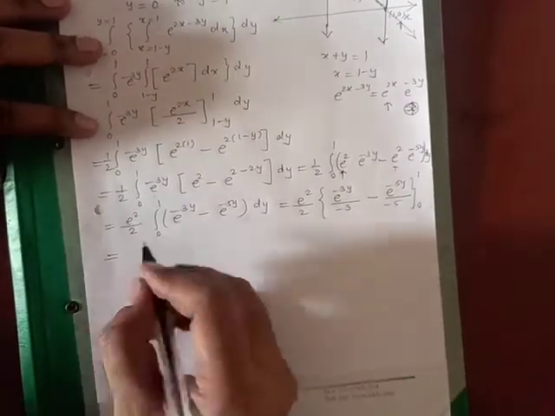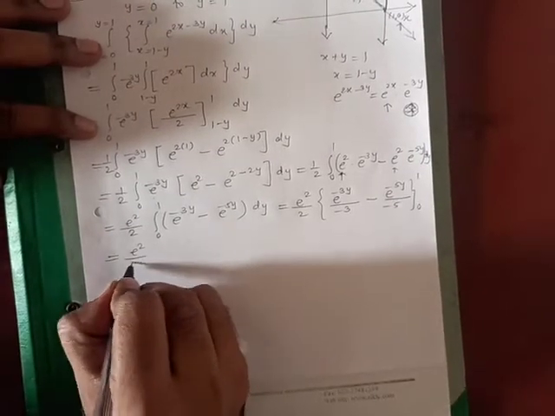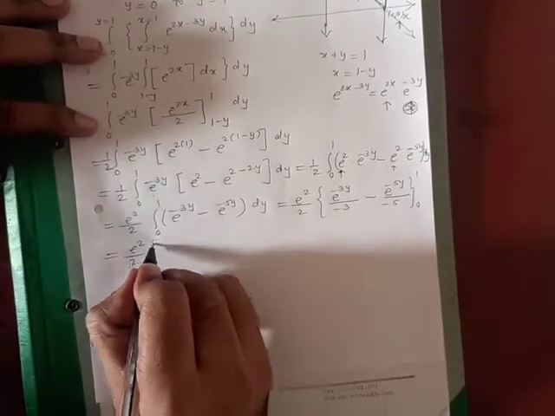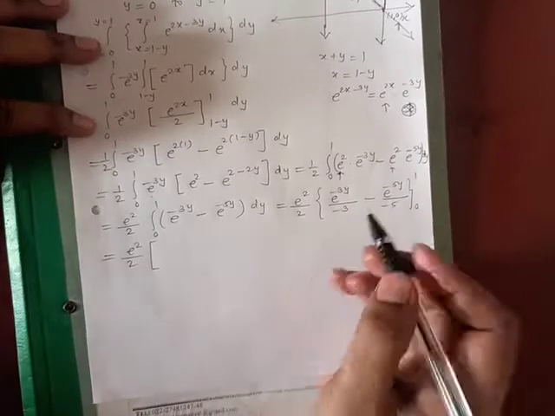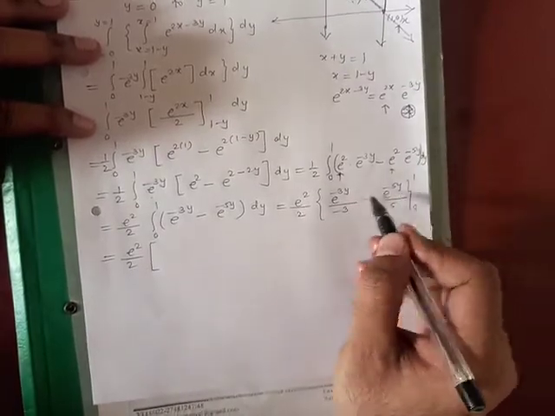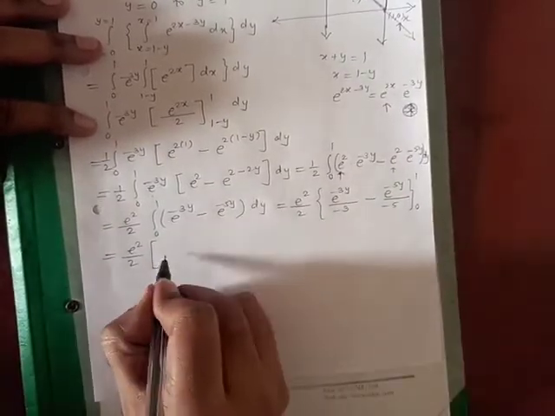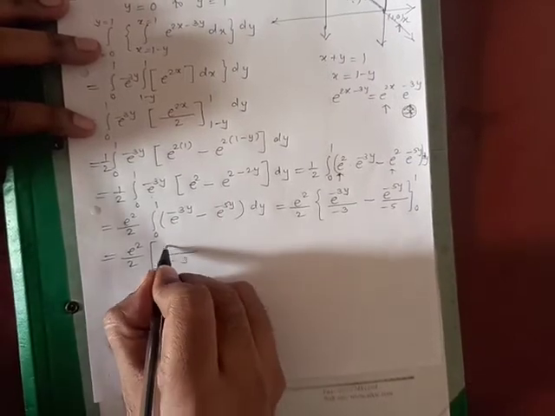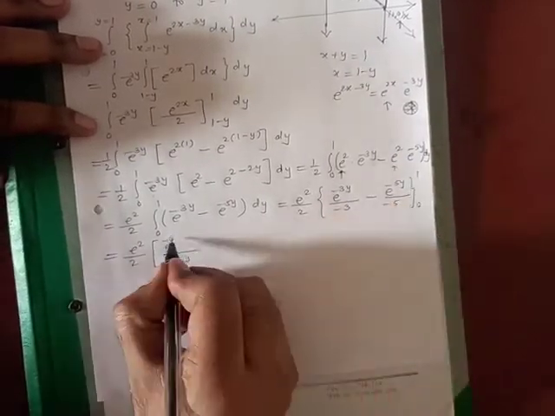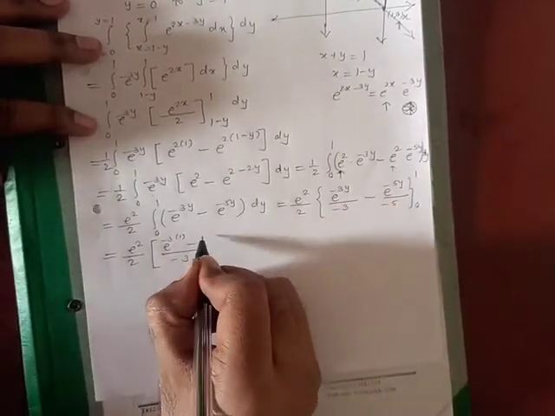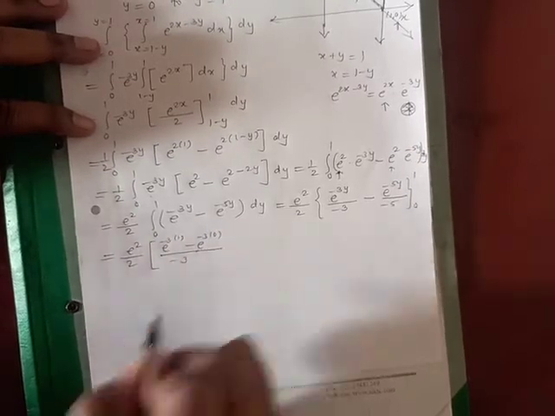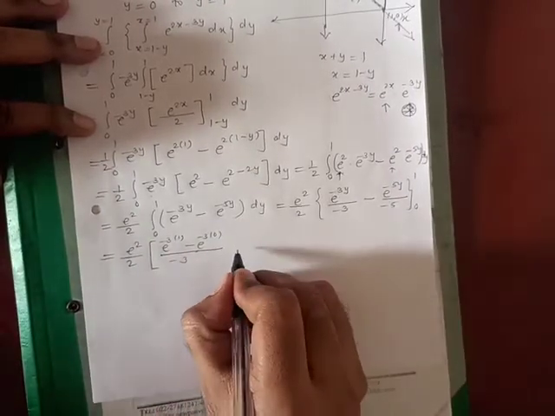Now simplify this. Put the upper limit and lower limit for both these variables. Minus 3 as it is, e raised to minus 3 into y upper limit is 1, minus e raised to minus 3 into 0. This is the upper limit and lower limit of the first function.